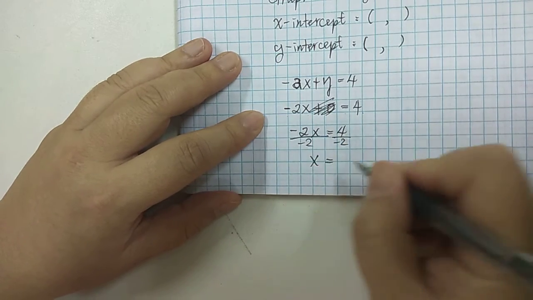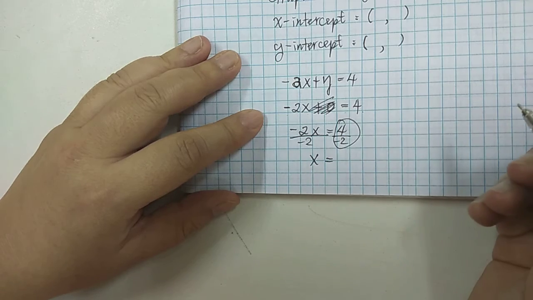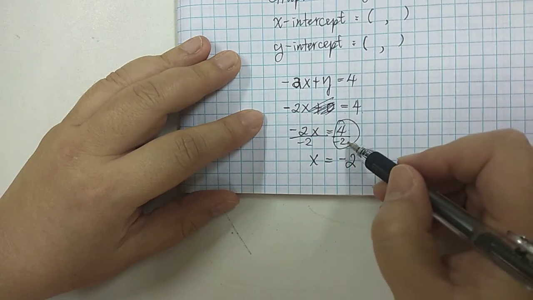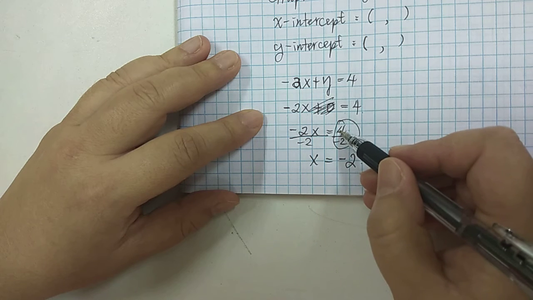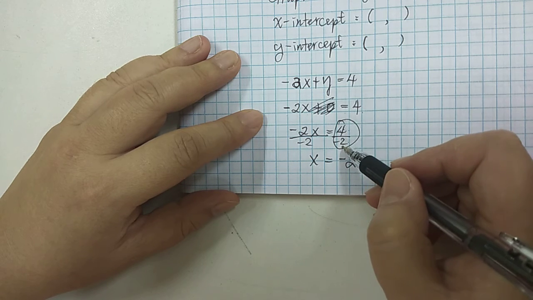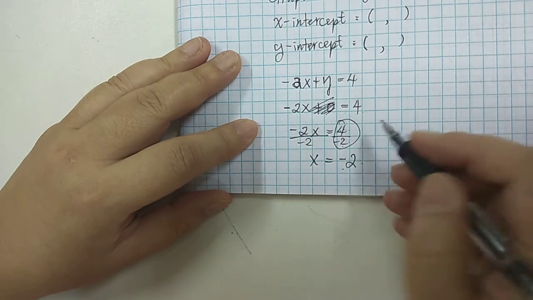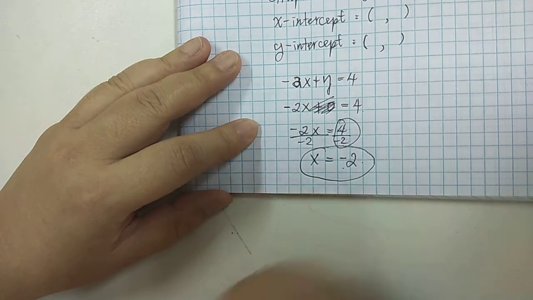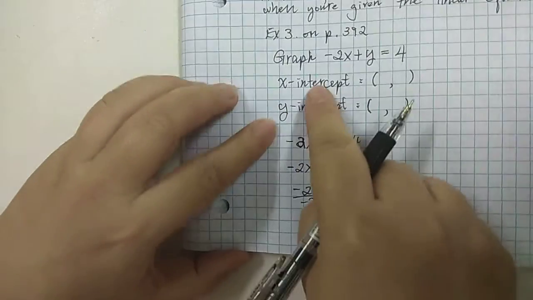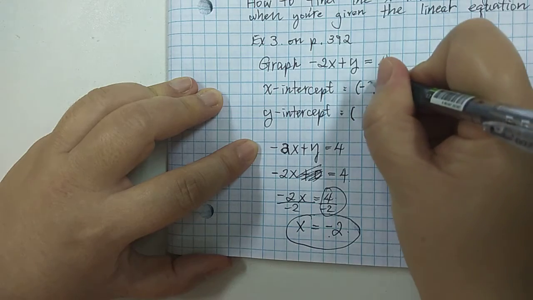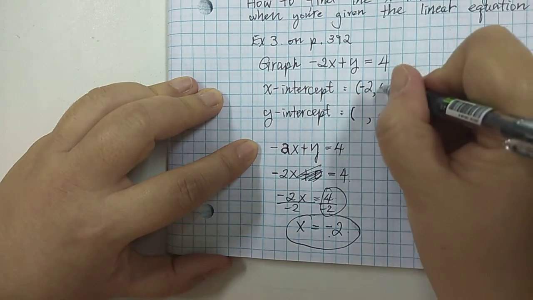So x is equal to negative 2: 4 divided by 2 is 2, and a positive divided by a negative number gives a negative number. So here is my x for the x-intercept. I'm going to write negative 2 for the x and 0 for the y.